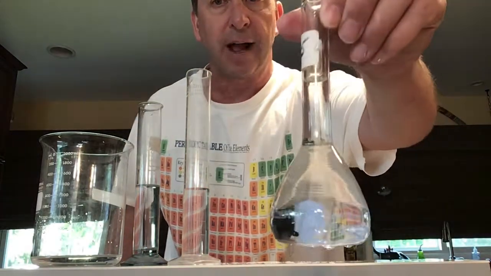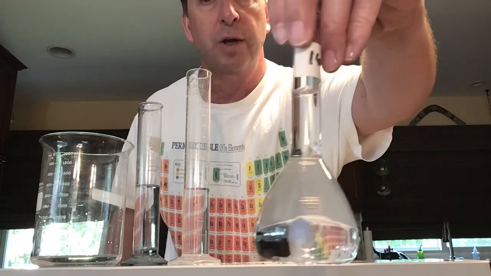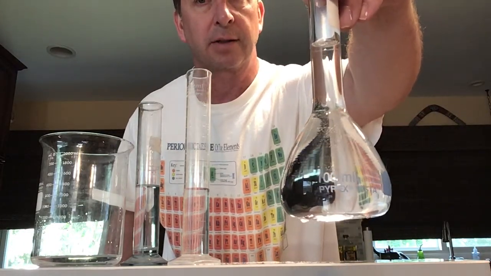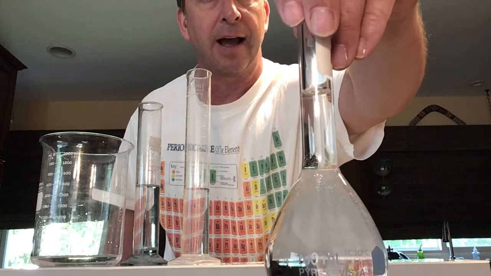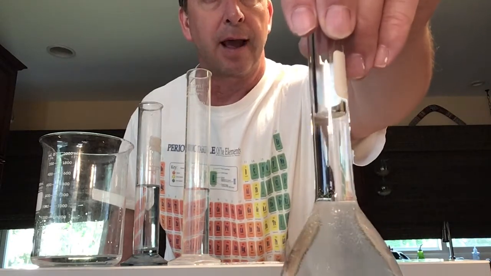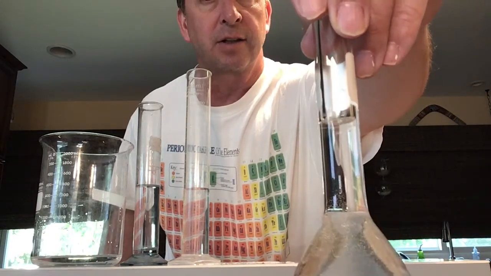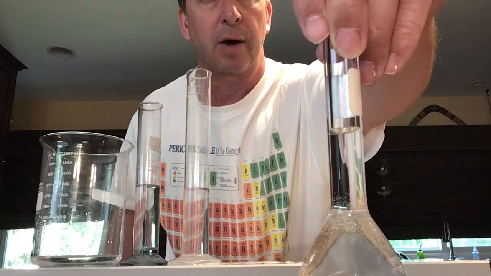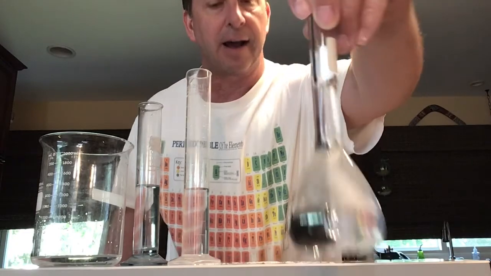So a volumetric flask, here's a flask, and it measures only one volume. The one volume it measures is 100 milliliters. Now there's a tiny line at the very top, and that line represents 100 milliliters. There we are, we can see it really well. The meniscus is right at that line.